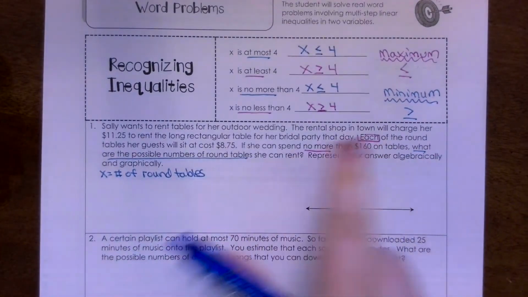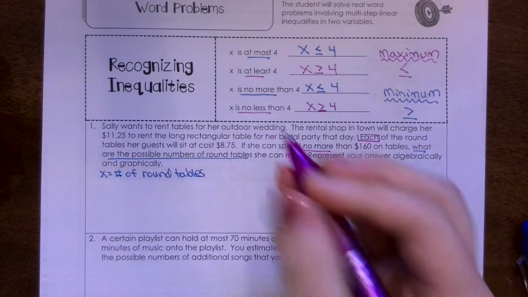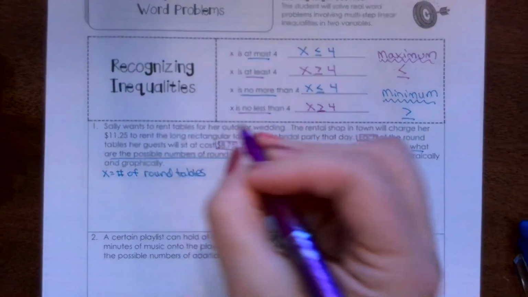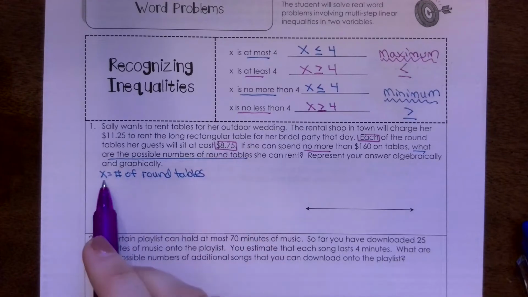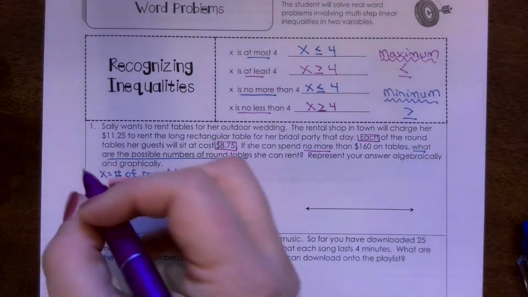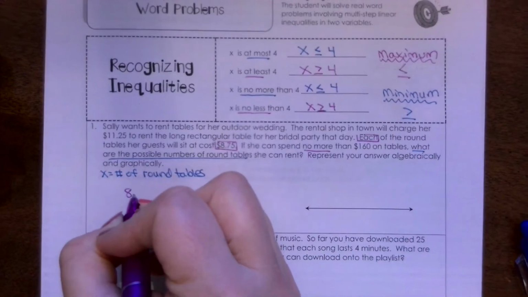And I know that each one costs $8.75. So if I rented 2 tables, I would multiply 2 times $8.75. So this tells me I'm going to multiply 8.75 by whatever my number is, or $8.75x.